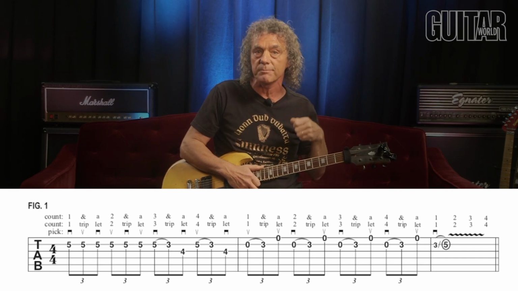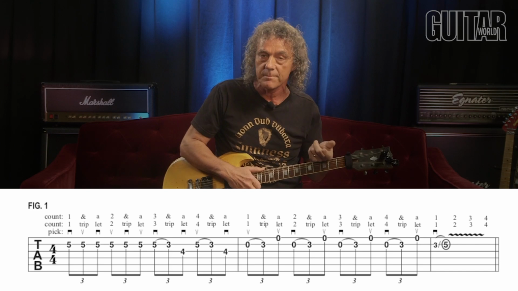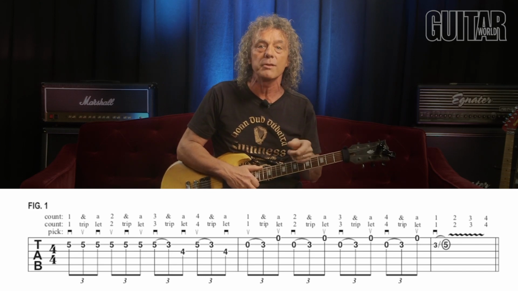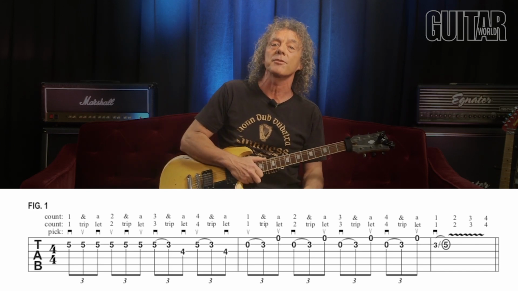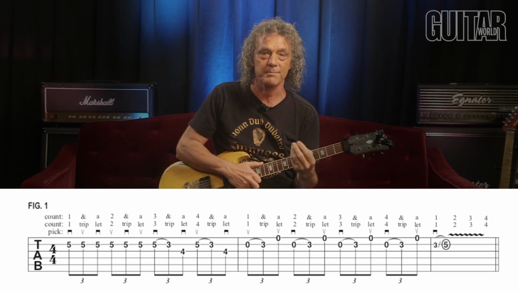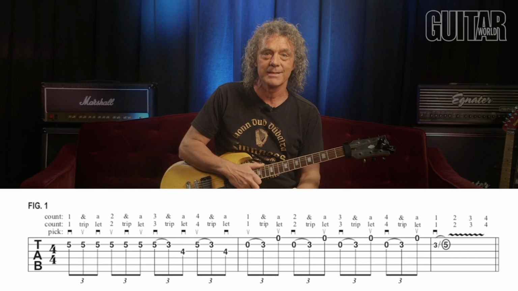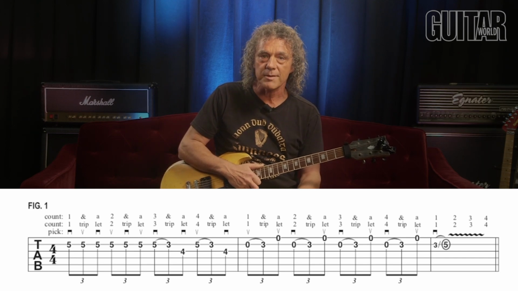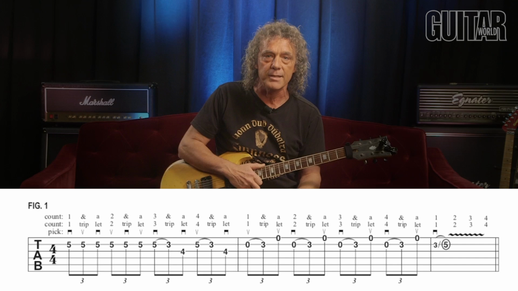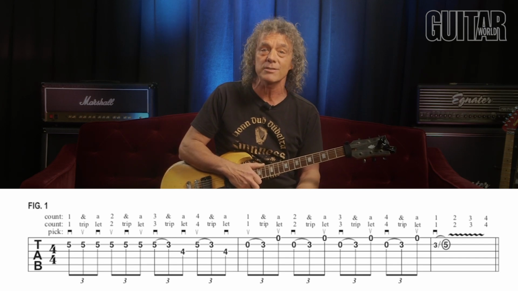The other alternative counting method is to say 1 triplet, 2 triplet, 3 triplet, 4 triplet, 1 triplet, 2 triplet, 3 triplet, 4 triplet, etc. As you can hear, this uses new, different syllables for the 2nd and 3rd notes of the triplet, the word "triplet". So there's no confusion with 16th note counting. But at quicker tempos, reciting these syllables with all those P's can become an annoying tongue twister.